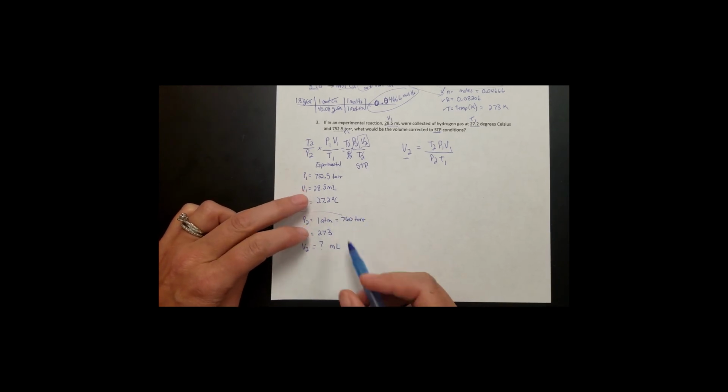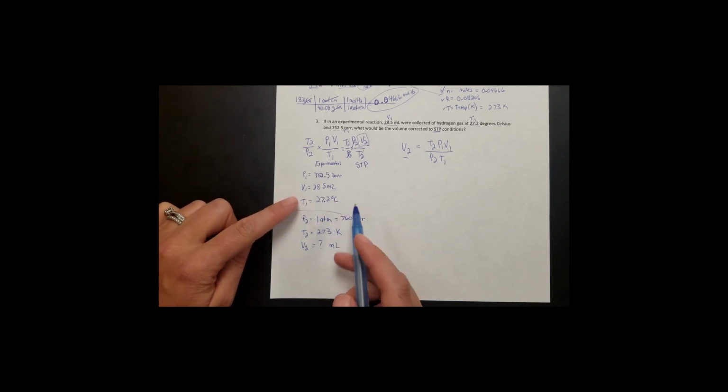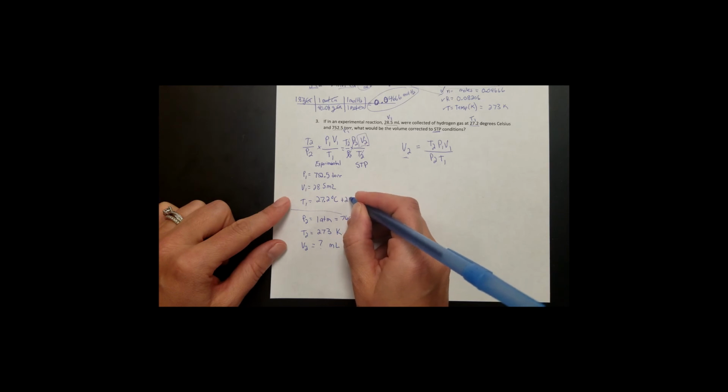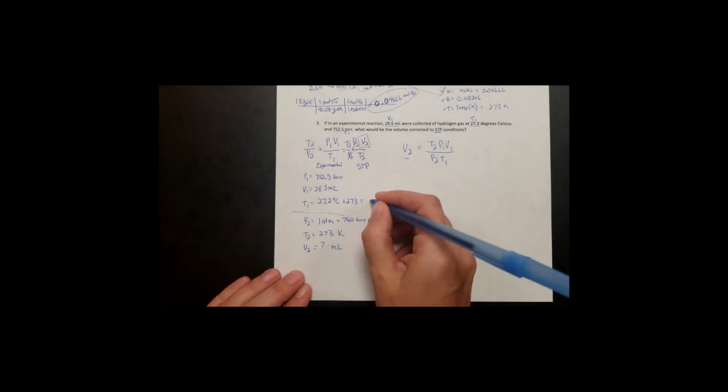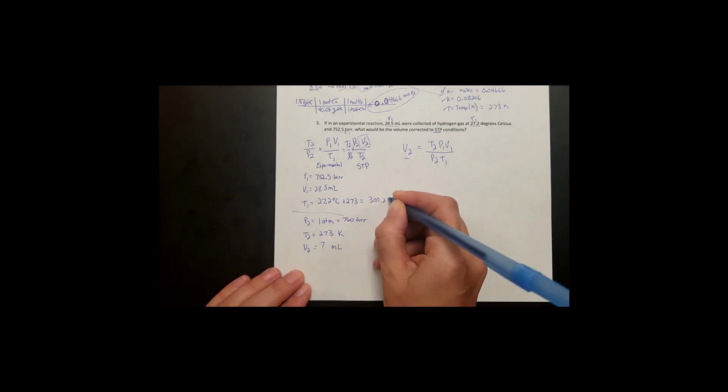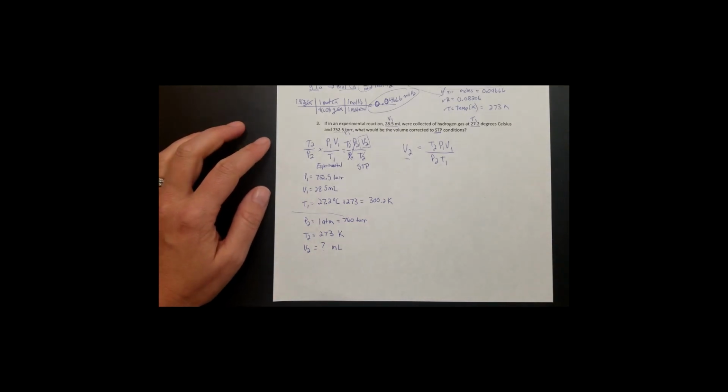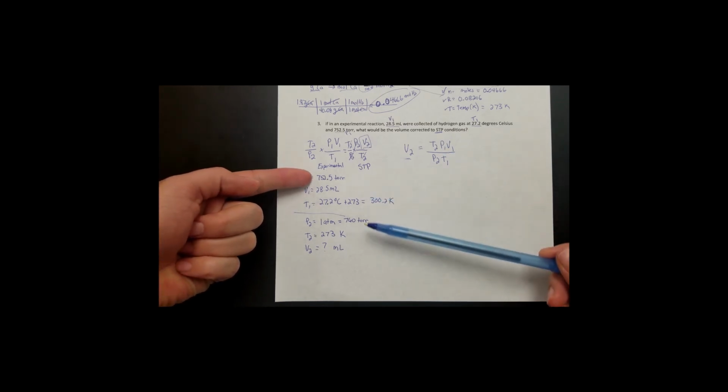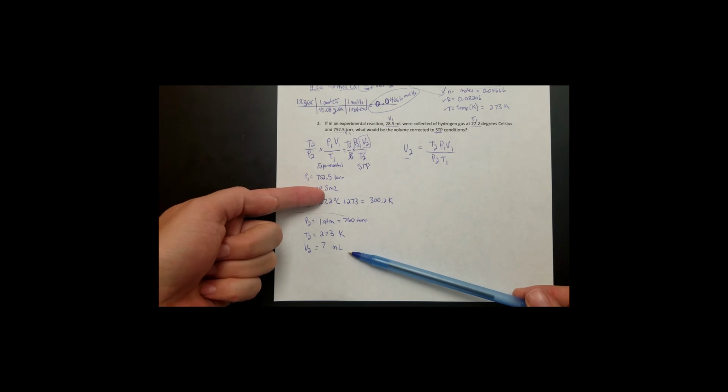For temperature, I just said it has to be in Kelvin. It has to have that absolute Kelvin scale. So I need to convert this top one, since it's in Celsius, into Kelvin, and I do that by adding 273 to it. So 27.2 plus 273 gives me 300.2 Kelvin. All right. So now my units are consistent. Torr, milliliters, it'll come out in milliliters, Kelvin, Kelvin. So now I can plug in.